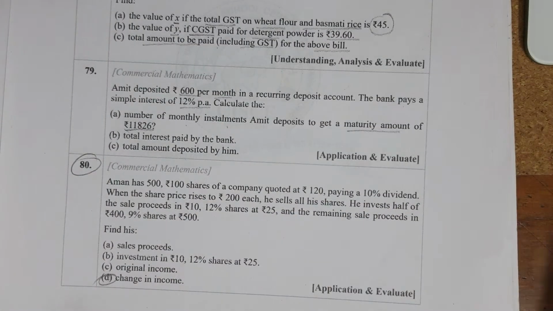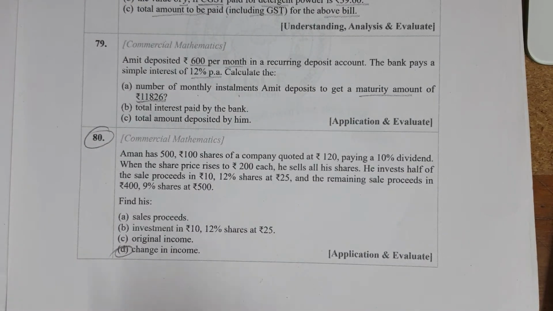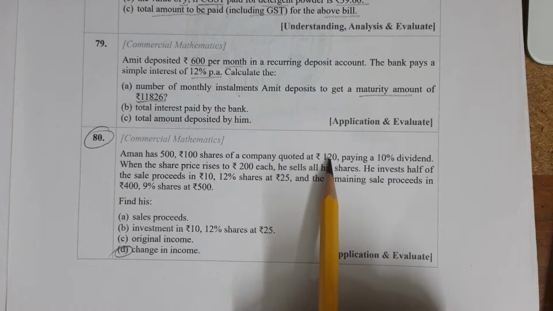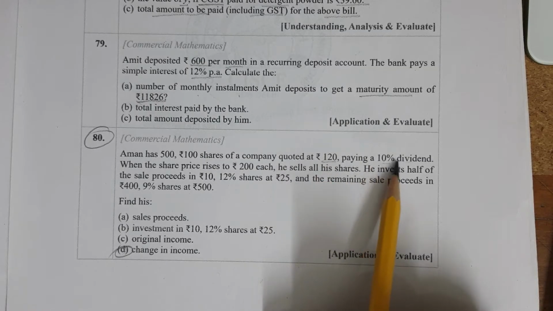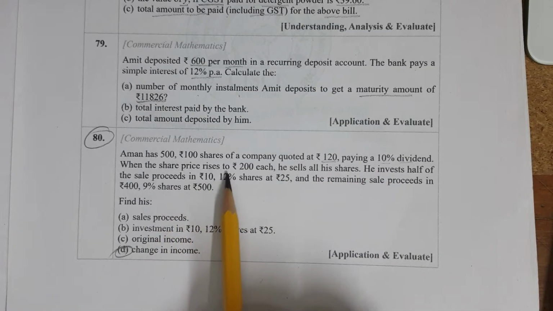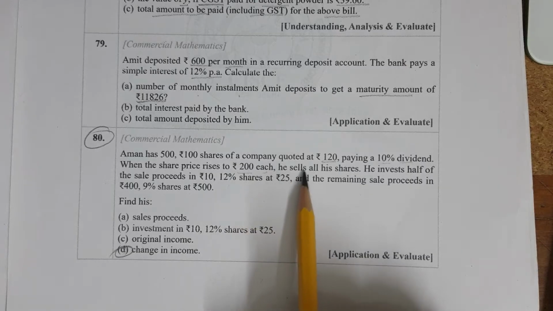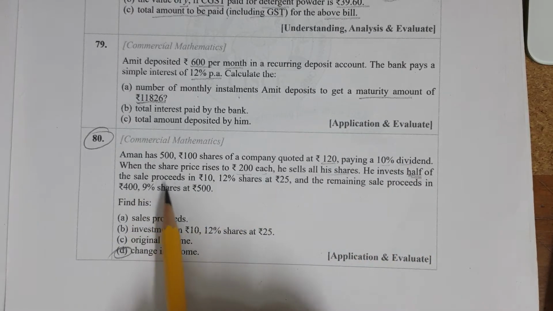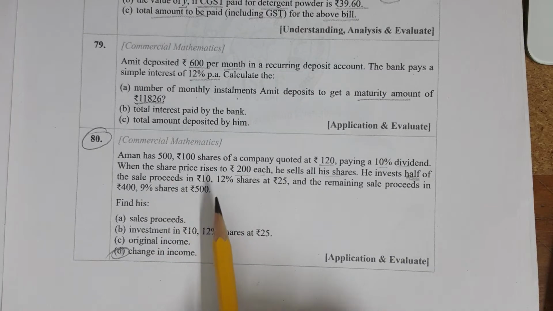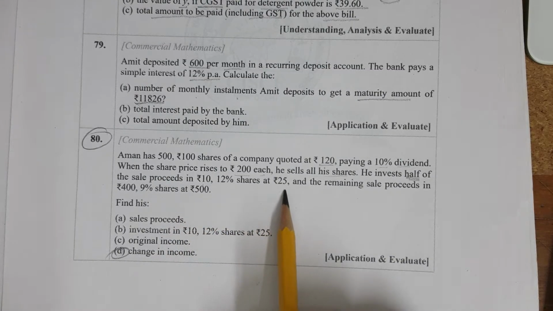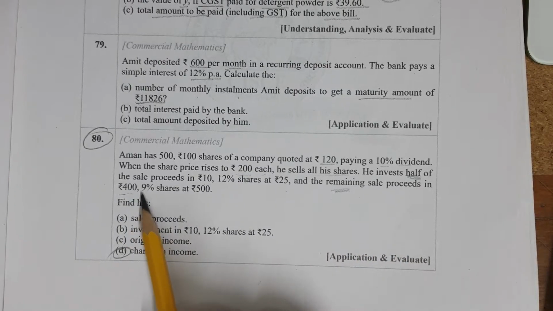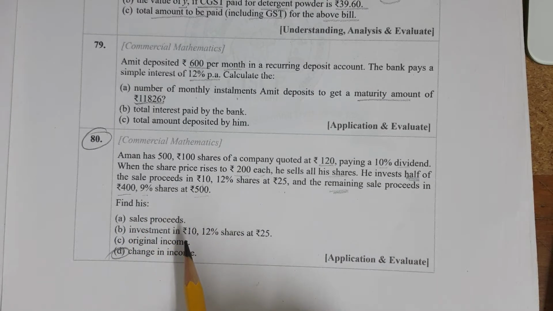Then let's look at the next question, question 80 from shares and dividends. Aman has 500 shares of 100 rupees each of a company quoted at 120, paying 10% dividend. When the share price rises to 200 each, he sells all his shares. He invests half of the sale proceeds in 10 rupees, 12% shares at 25 rupees, and the remaining half in 400 rupees, 9% shares at 500 rupees.